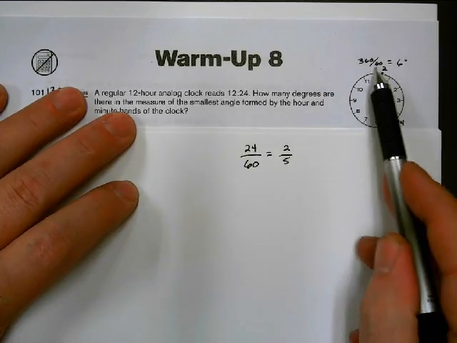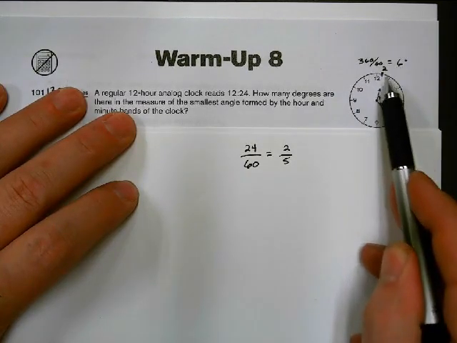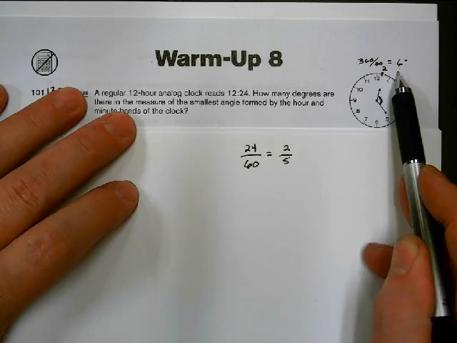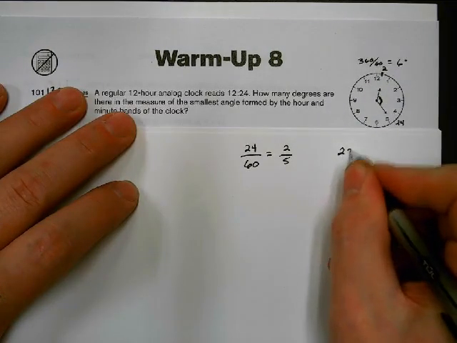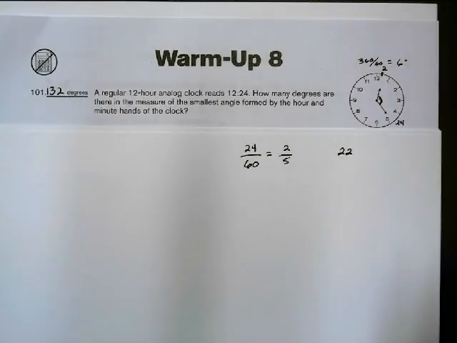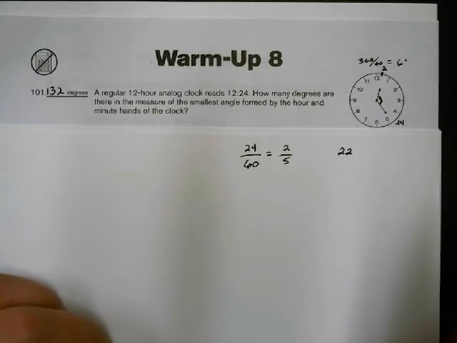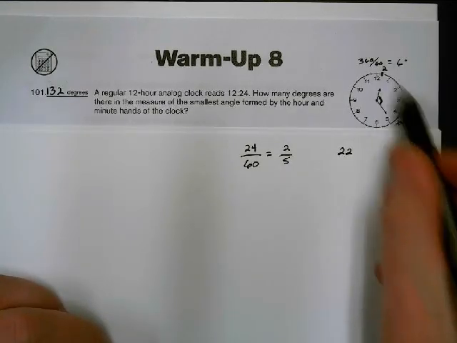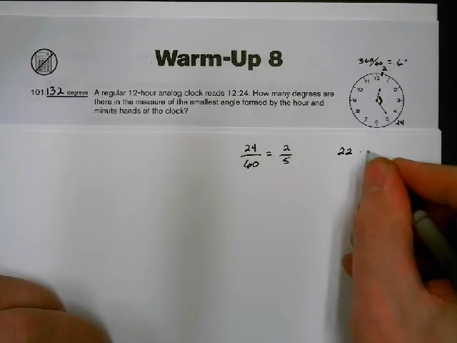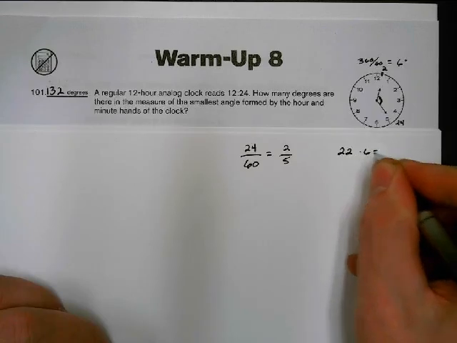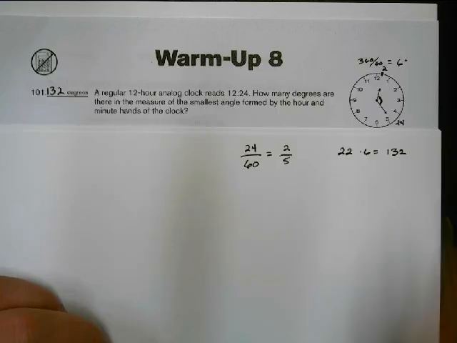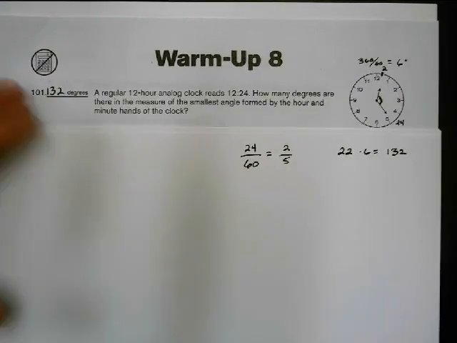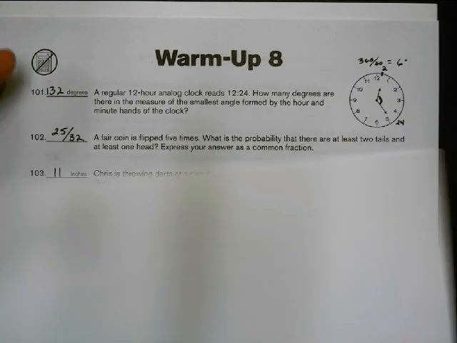And remember, each minute section here is 6 degrees. So I'm going to go 22 degrees. No, not 22 degrees. 22 minutes. Each little minute mark between 2 and 24 is 6 degrees. Multiply by 6, and we do get 132. There's our answer. Next one.